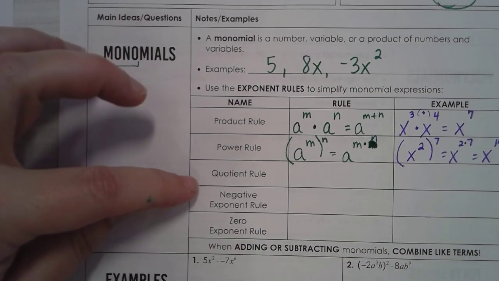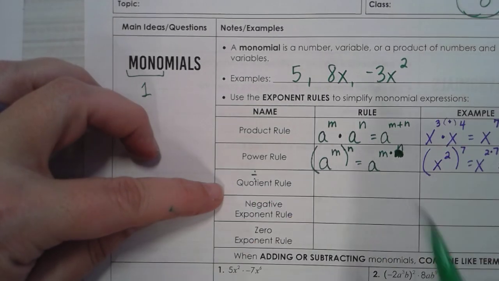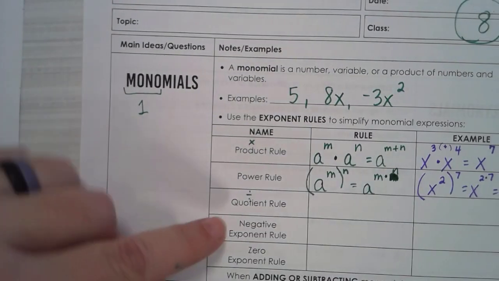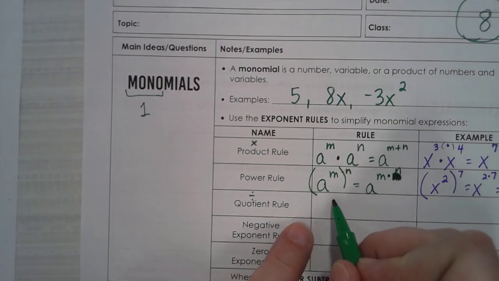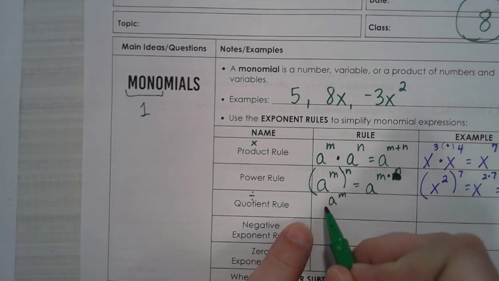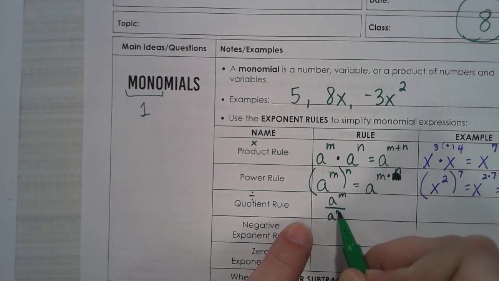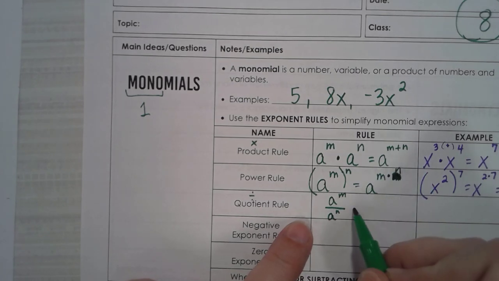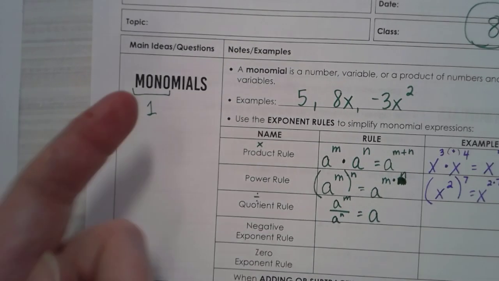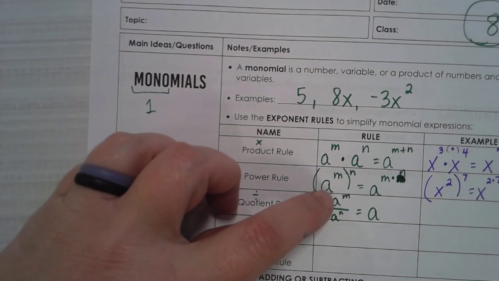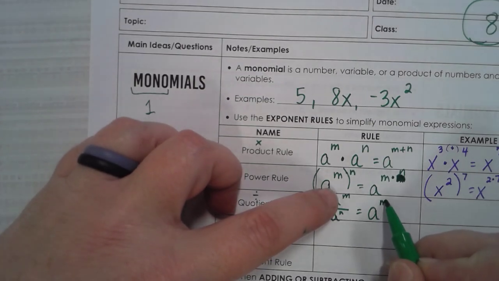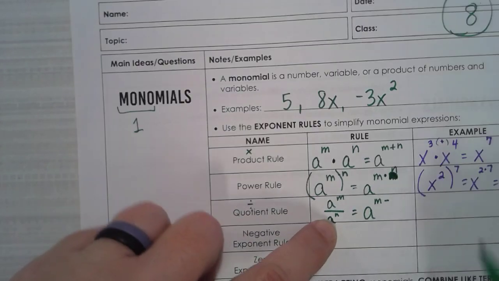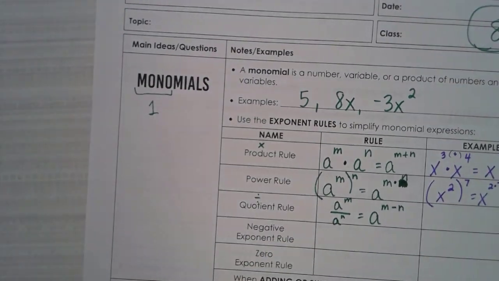Okay. Quotient rule. Quotient means divide, where product means multiply. So if we have something to the m power and we're going to divide it by that same something to the n power, instead of adding the exponents, we're going to subtract them. And remember, in subtraction, order matters. So we take whatever number is in the numerator on top, we start with that one, and we're going to subtract whatever's down on the bottom.